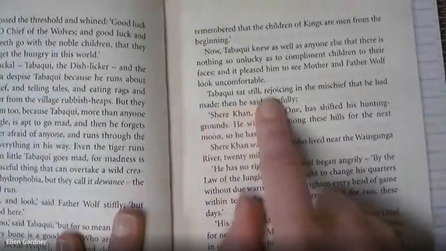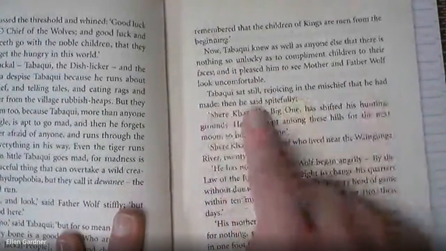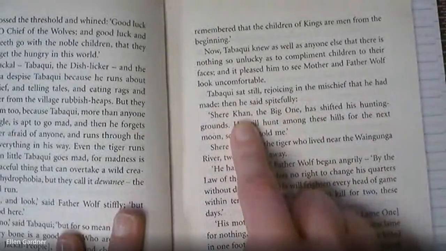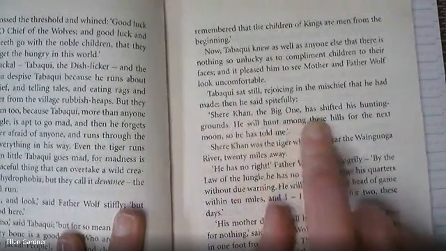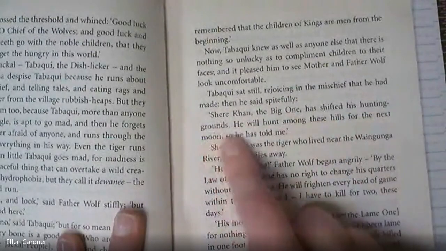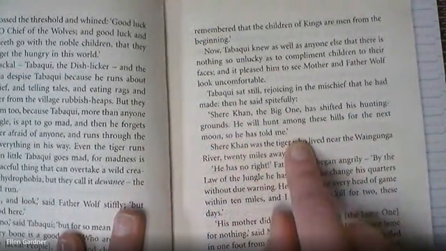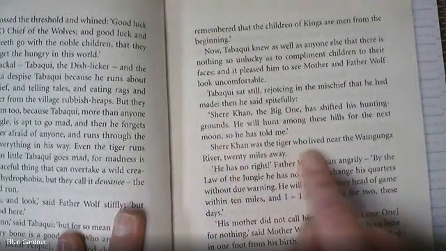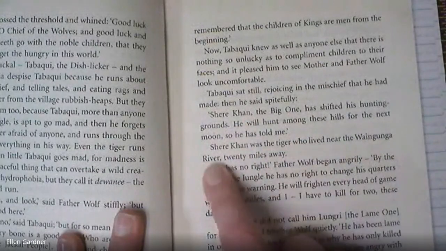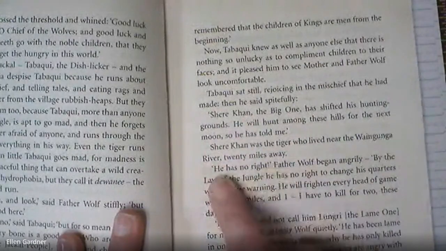Now, Tabaki sat still, rejoicing in the mischief that he had made. Then he said spitefully, Shere Khan the tiger, the big one, has shifted his hunting grounds. He will hunt among these hills for the next moon, so he has told me. Now, Shere Khan was the tiger who lived near the Wangunga River, 20 miles away.